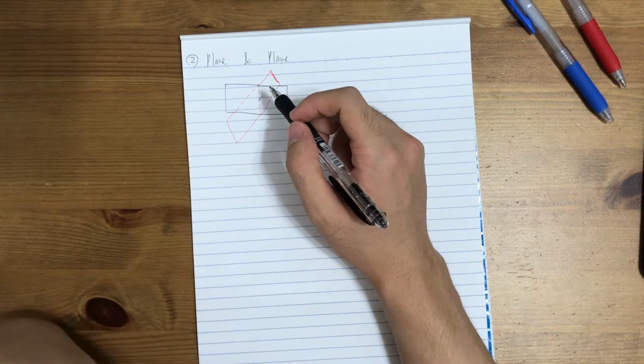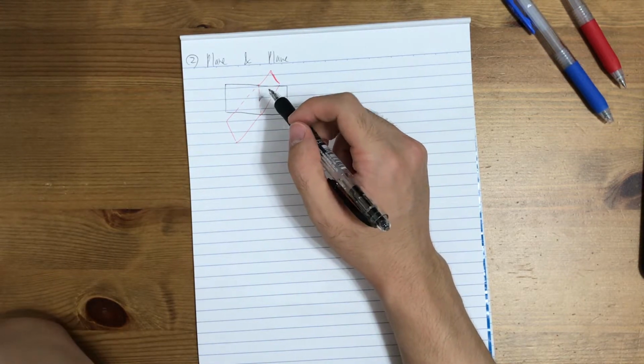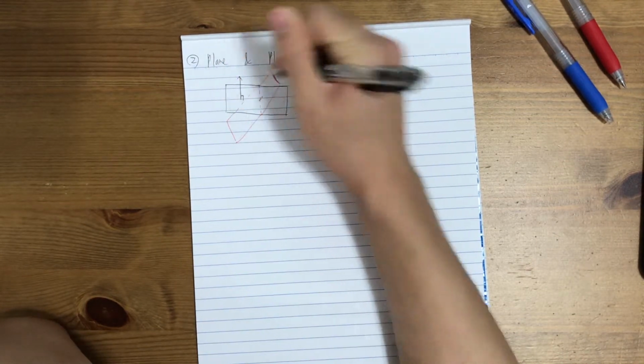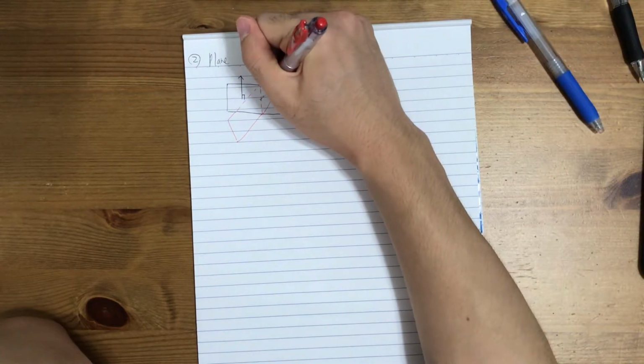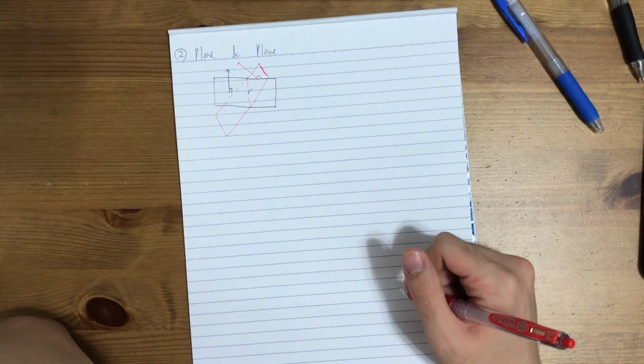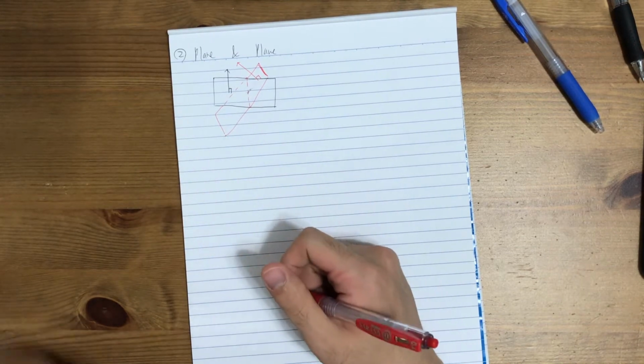So what we can do is use the normal vector, right? So there must be a normal vector here, and there must be a normal vector of this red plane too, right? Then what does this diagram show you?